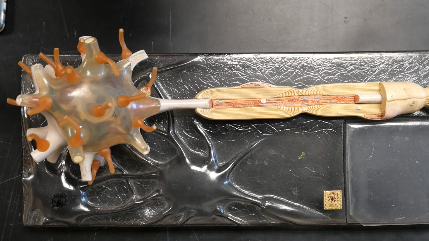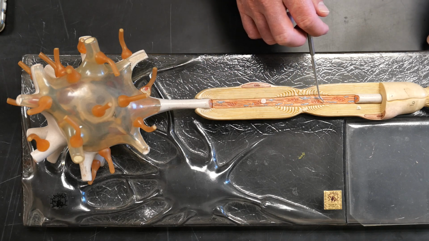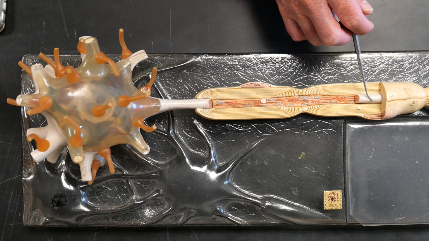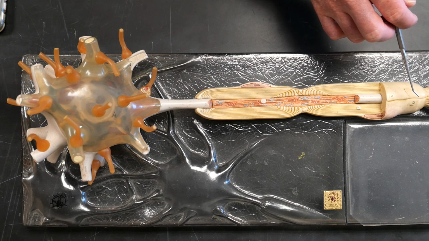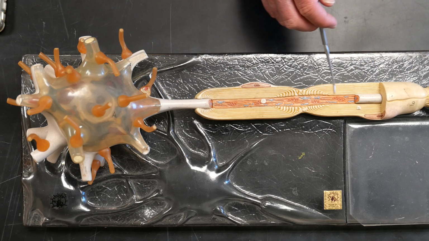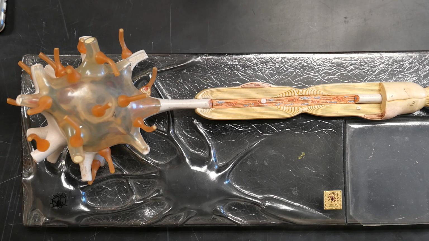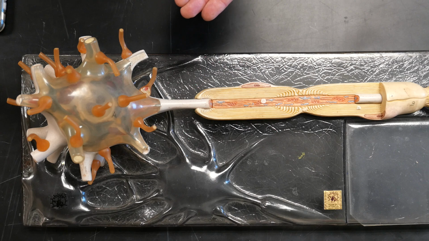Now with this particular neuron model, it's nice because you can see the cell body, or the soma. You can see the axon running down until it goes all the way down to this part right here. So you see the actual axon running all the way down, and then you have a lot of the myelin sheath removed so you can see what the axon looks like in a cross section.